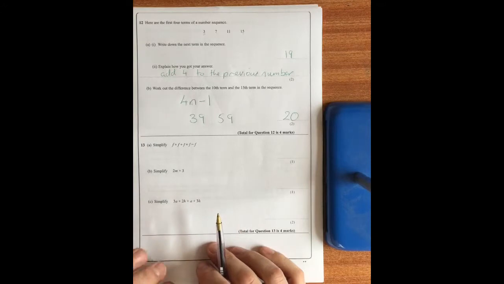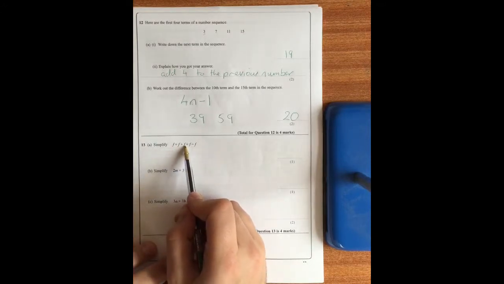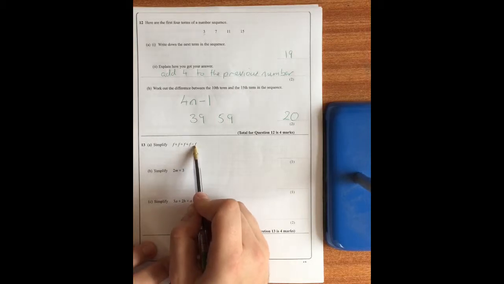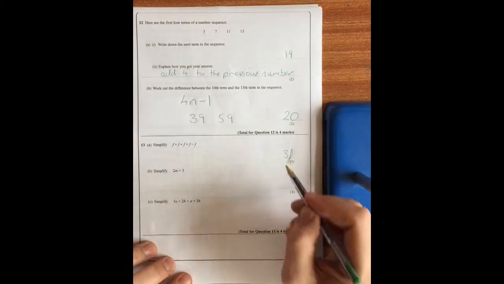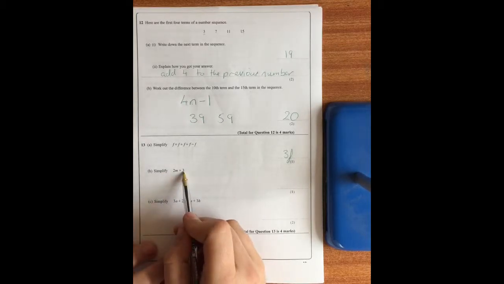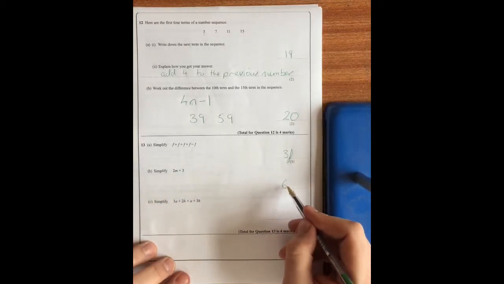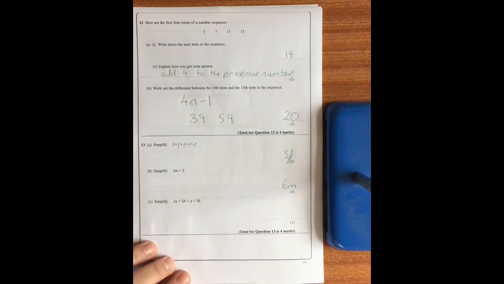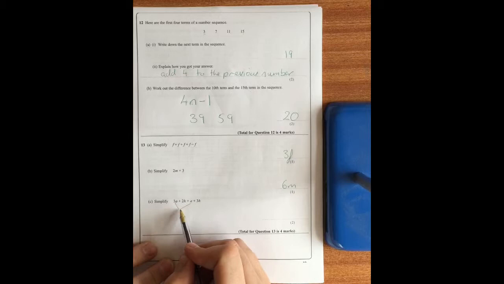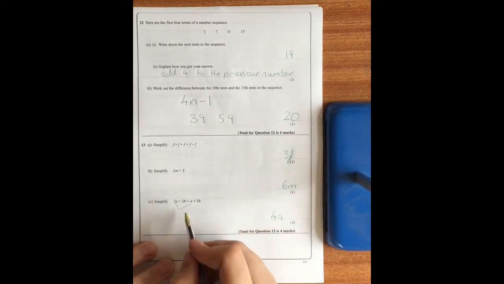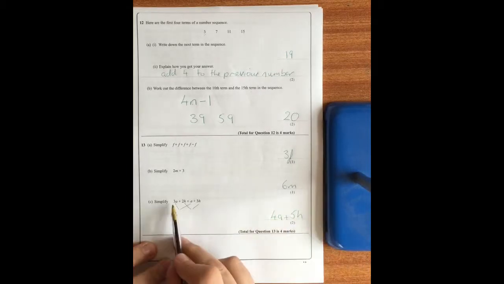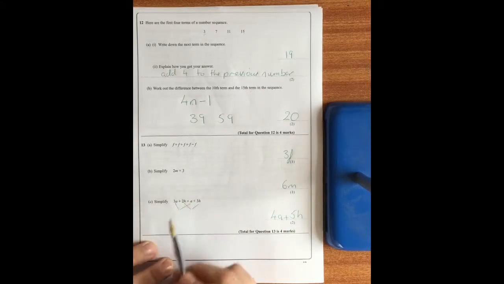Question 13. Simplify f add f add f add f take away f. Here there are 4 f's, take away an f is 3f. 2m times 3. If you've got 3 lots of 2m, you'll end up with 6m's. Simplify this, you put the a's together. 3a add a is 4a. And 2h add 3h is 5h. With these questions, be careful if one of them is negative.